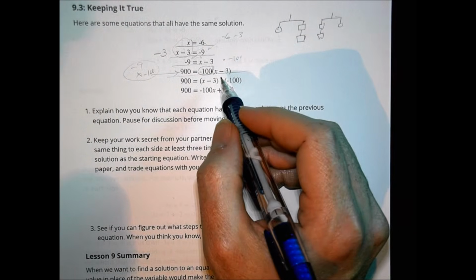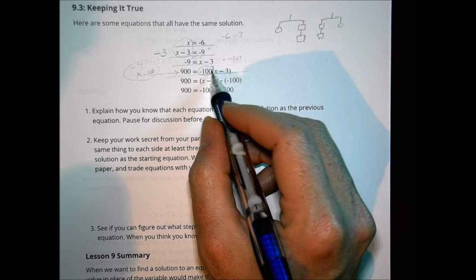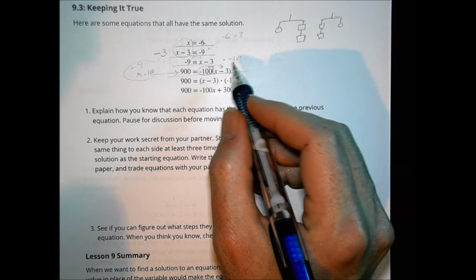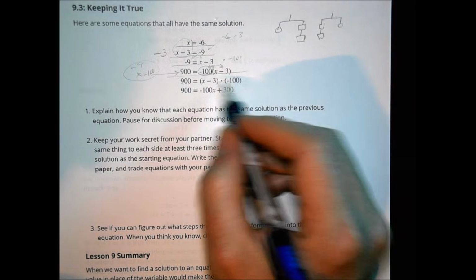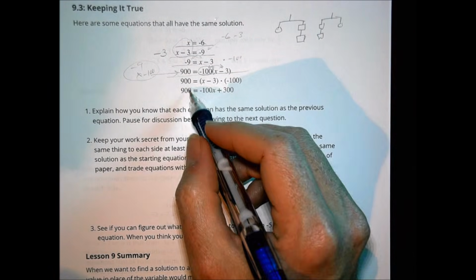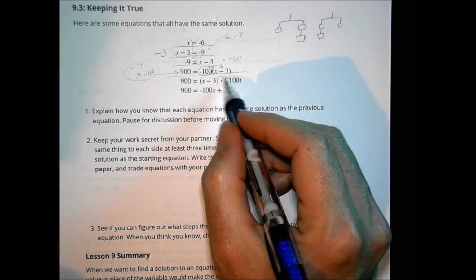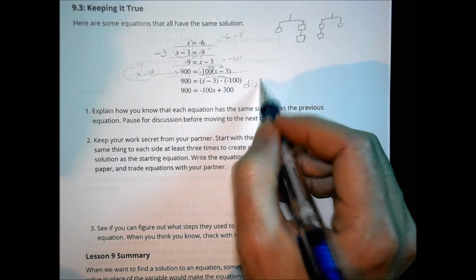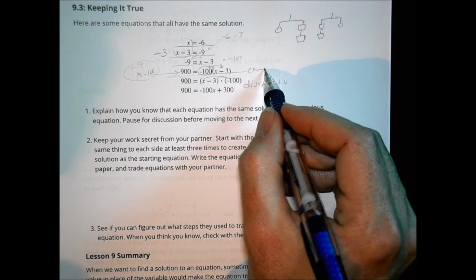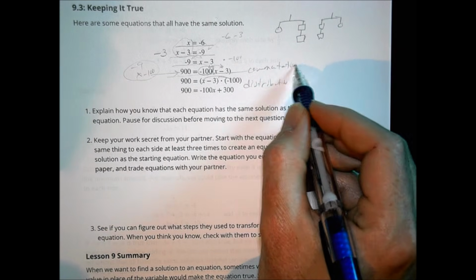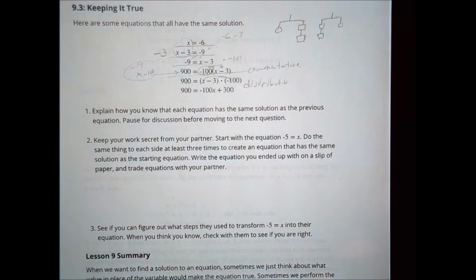On this line, the only change that's taking place is we're changing the order here, the commutative property, the multiplication. Let's put the negative 100 on that side. This is staying the same. The next line, that's staying the same. And here, we're distributing. So that's the distributive property. Commutative. I always spell that word wrong. All right. So that's what's taking place there.